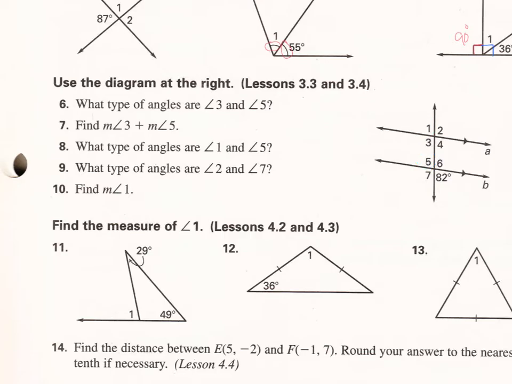Number 9, what kind of angles are 2 and 7? On different sides of the transversal and on the outside of the parallel lines. What do you call those? That's number 9. Number 10, you need to find the measurement of angle 1. Figure out how many degrees that is. You're going to want to use that guy there. That should help you out immensely.